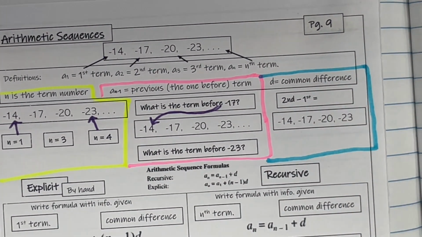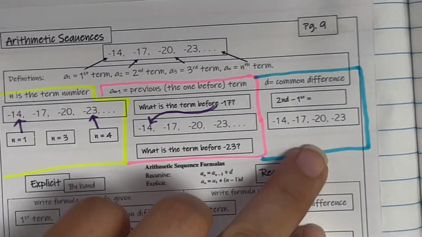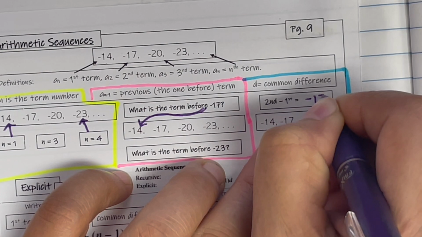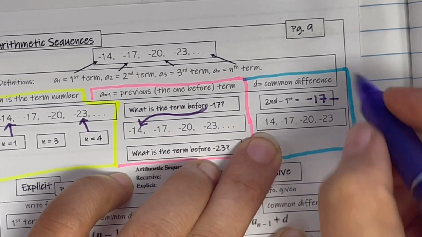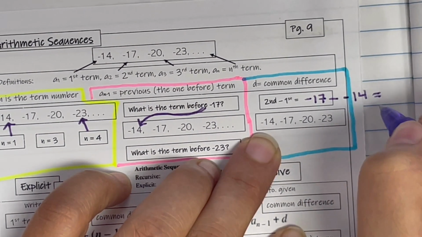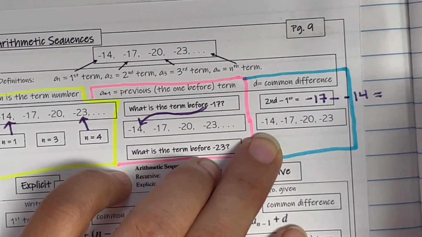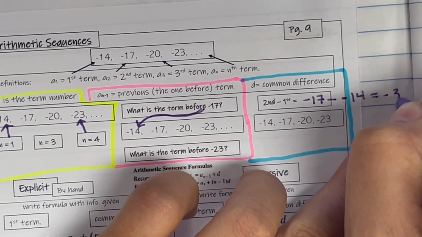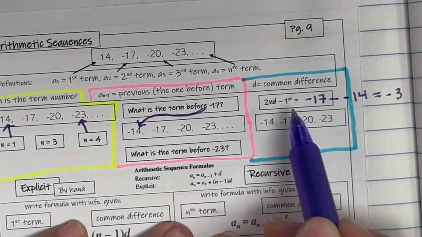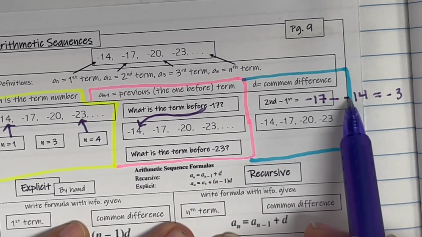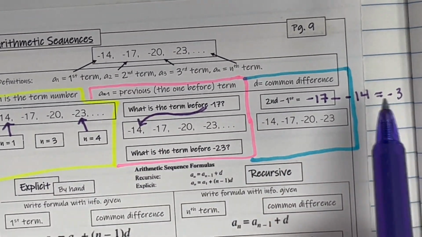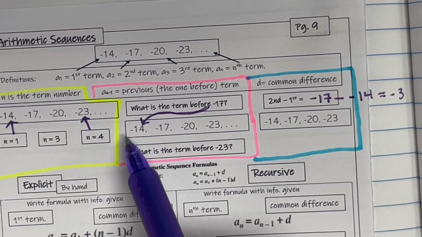So if I take my second term, and what is my second term? -17. So if I do -17 minus your first term, even though it already has a minus, you're going to go ahead and put it in there. You put that right in the calculator, so -17 minus -14 is going to give you -3. Okay, so to find your common difference, you take your second term and you subtract your first term. And be careful, because if your term has a negative, you still put it in there. Do not drop it. All right, so those are the basics on what the definitions of a sequence are.